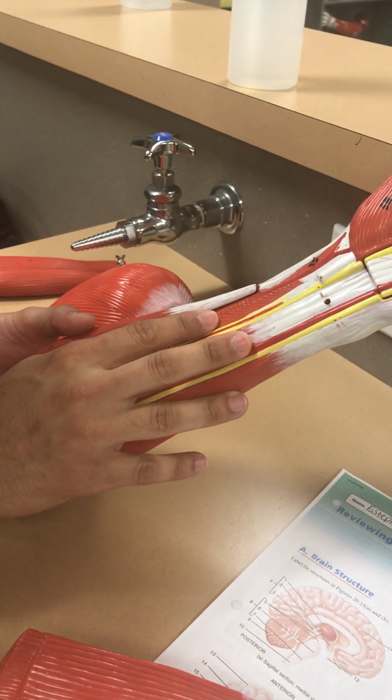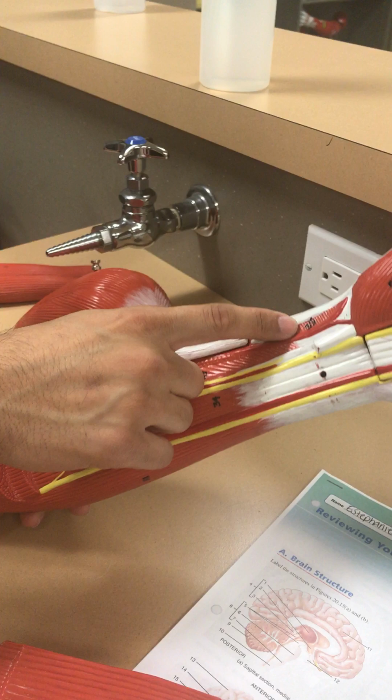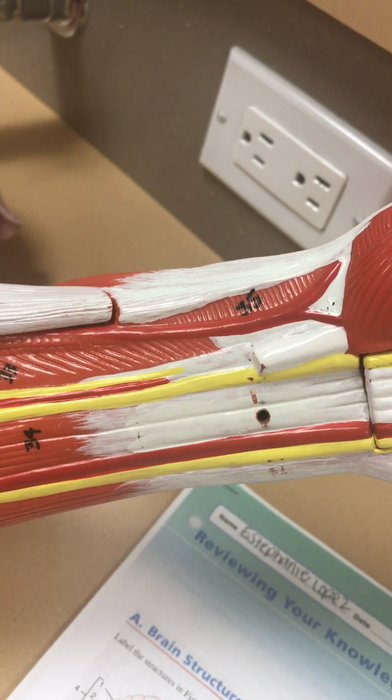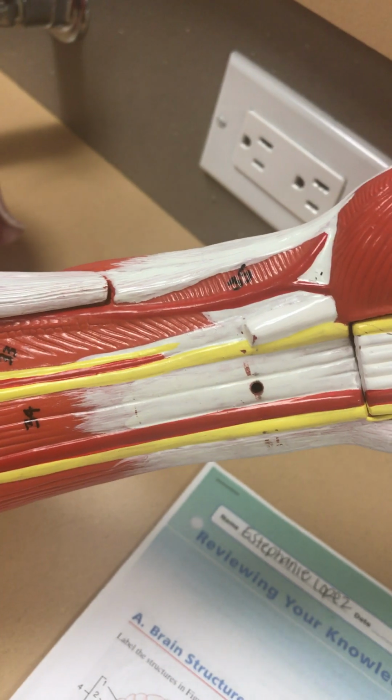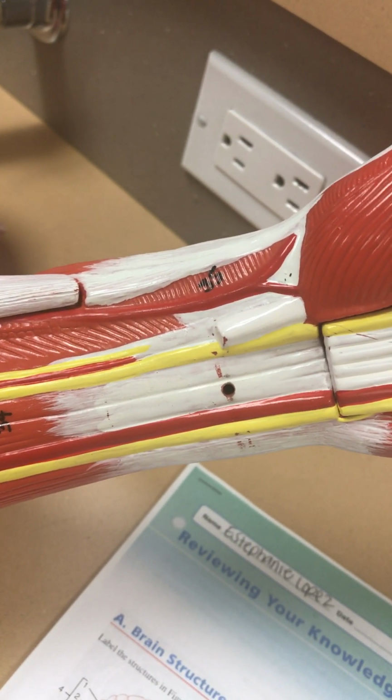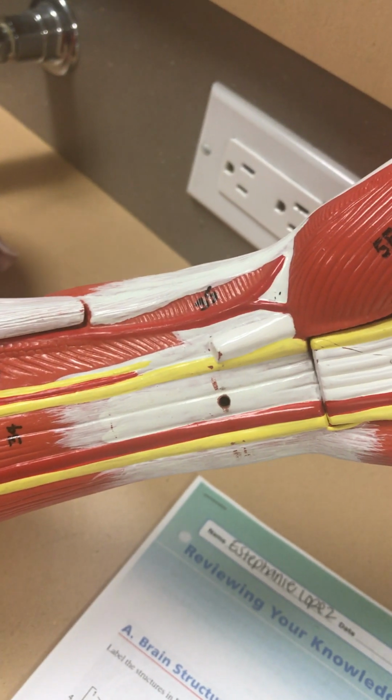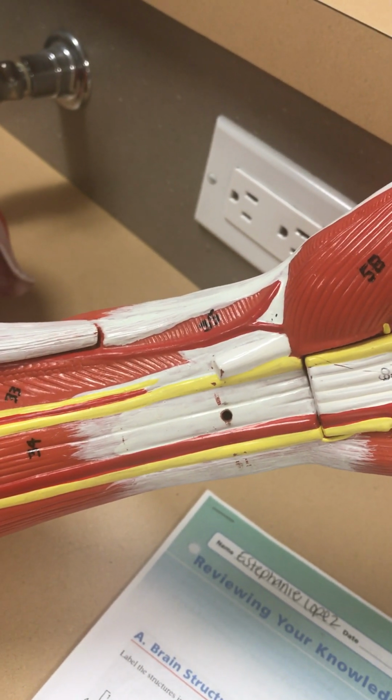We talked about all these. All right, what is 35? This is an important one. It's not the artery, but it's the muscle. It's not the pronator teres, which we saw up here in the forearm. This is the pronator quadratus. So that's going to assist us to do what?